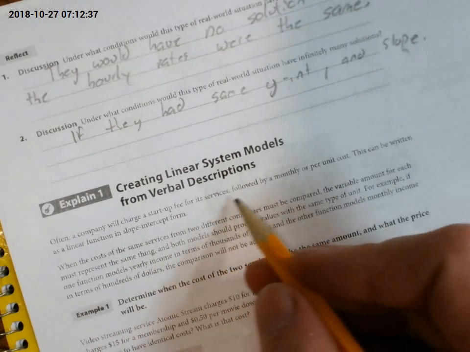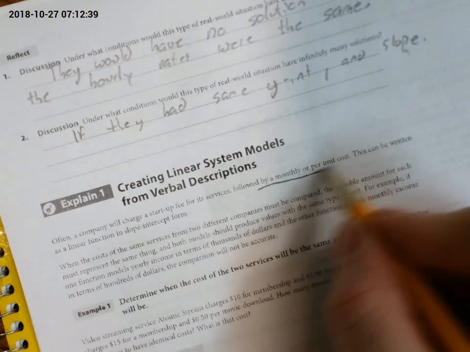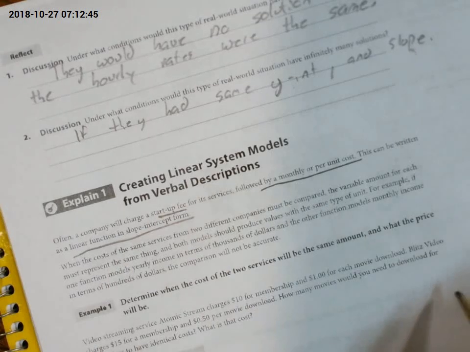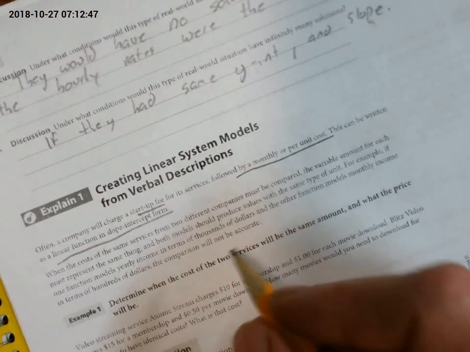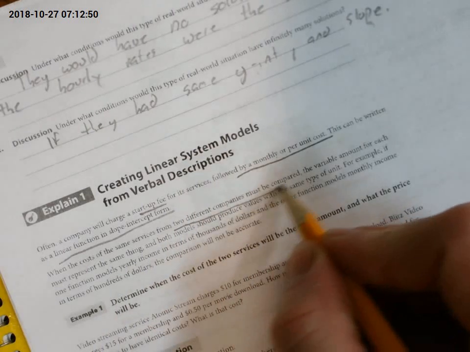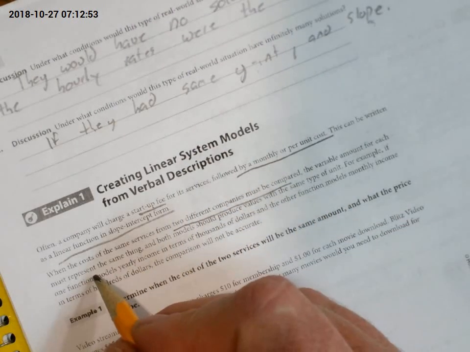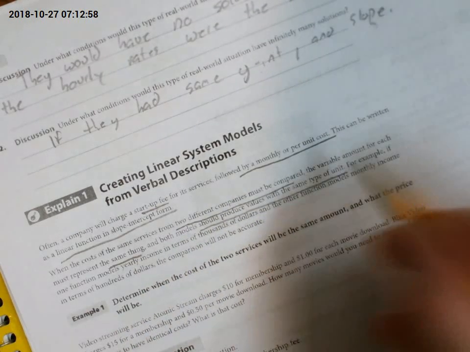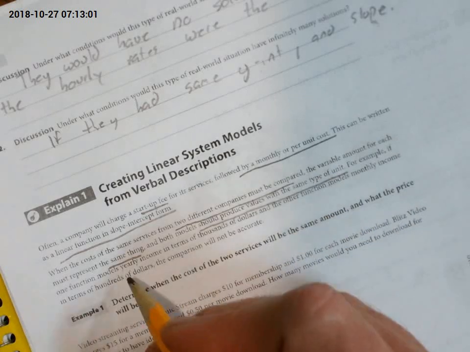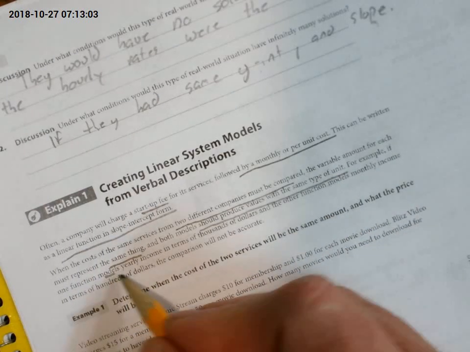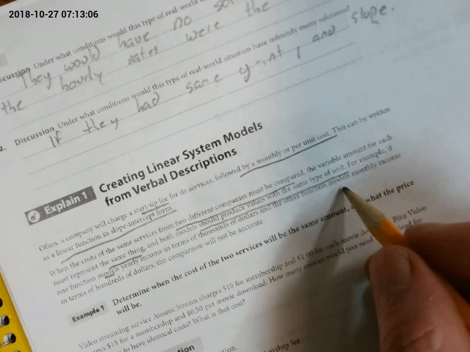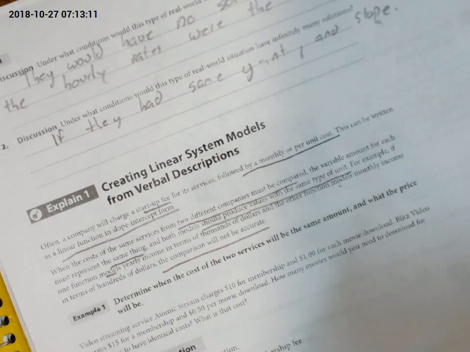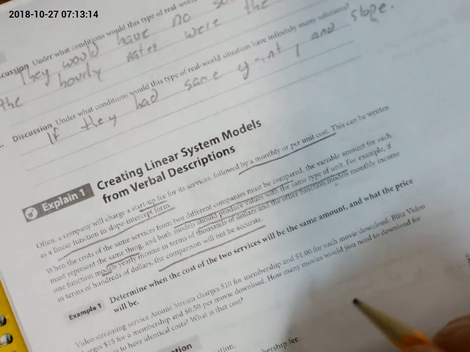Often a company will charge a startup fee for its services, followed by a monthly or per unit cost. All right, we know this. This can be written as a linear function in slope-intercept form. Totally true. When the costs of the same service are different, companies must be compared. The variable amount for each must represent the same thing. Both models should produce values of the same type of units. So if one's in hours, the other's in hours. If one function models yearly income in terms of thousands of dollars, the other function models monthly income, the comparison will not be accurate. So sometimes we have to change them so they are using the same units, right?